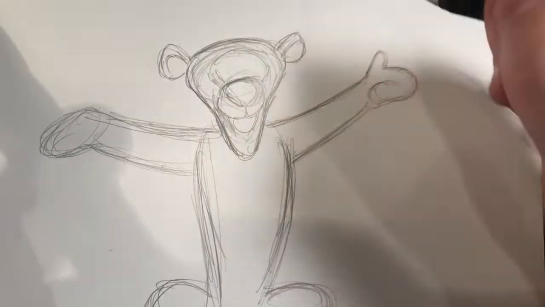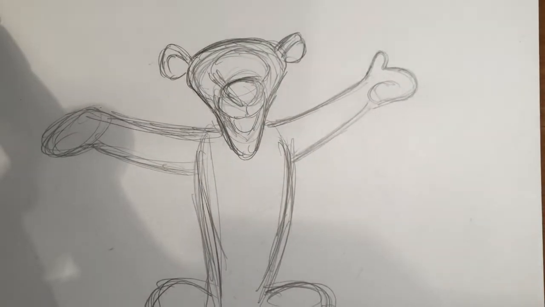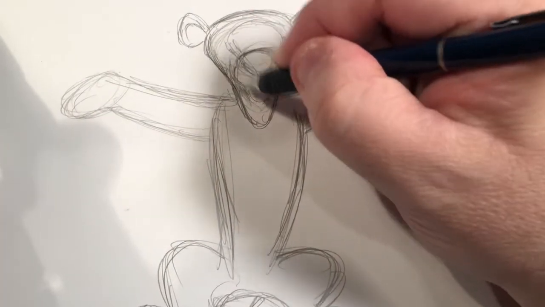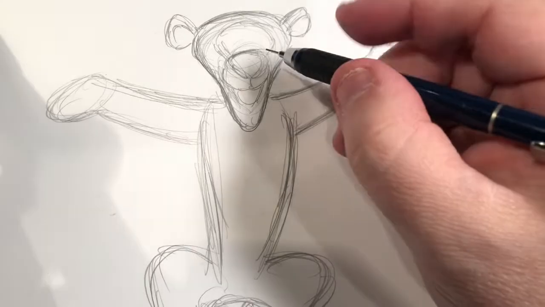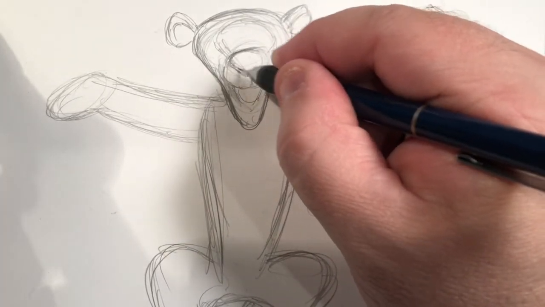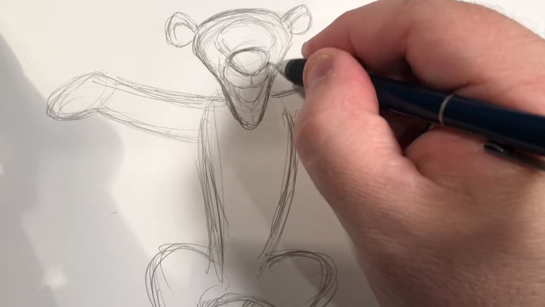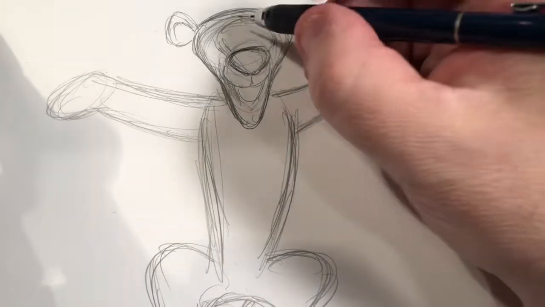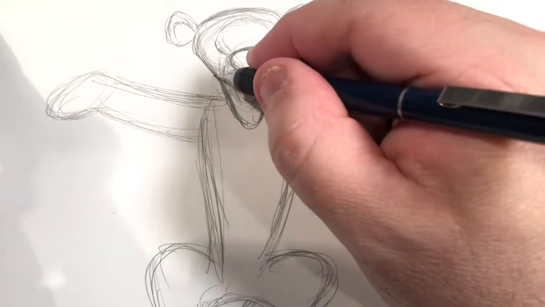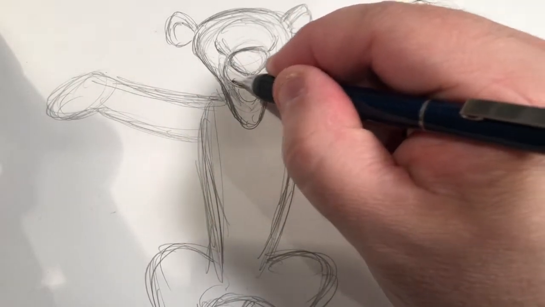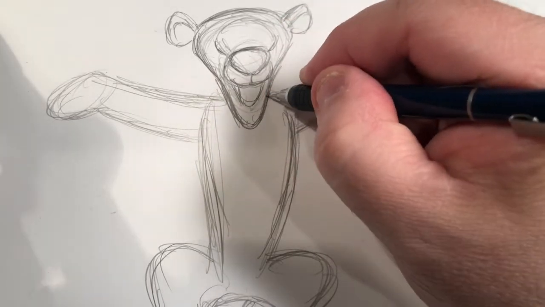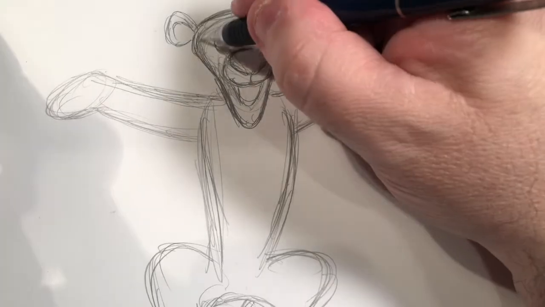So now I'm at the stage where I could start refining things. And that means what's there, I could start to shape and make a little bit more exact. Looking at my reference, sometimes Tigger's nose is a little bit more triangular. Sometimes it's a perfect ball. I'm just going to give it a little bit more of a classic cartoon dog shape to his nose. He's smiling. I want to give him a big smile. He does have a big chin.